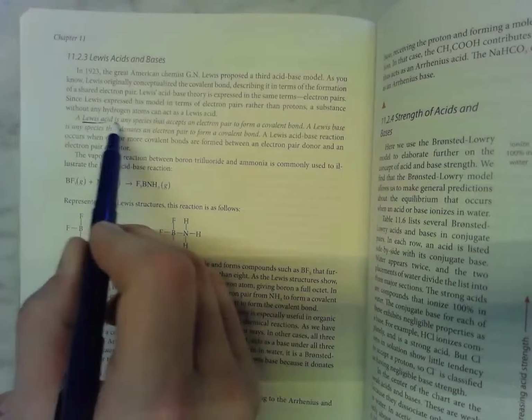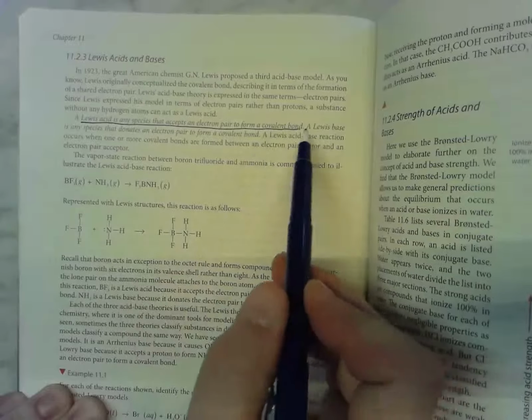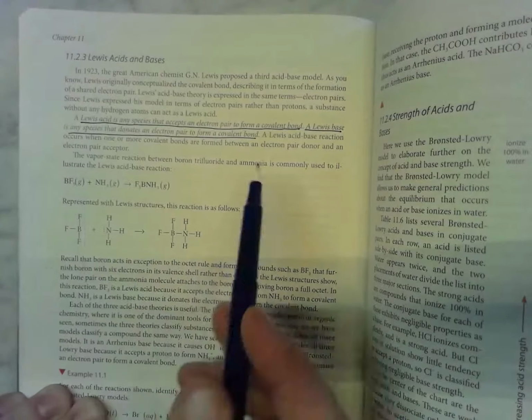And a Lewis acid is any species that accepts an electron pair to form a covalent bond. And a base is any species that donates an electron pair to form a covalent bond. So, accepts an electron pair or donates an electron pair, as an acid or a base.